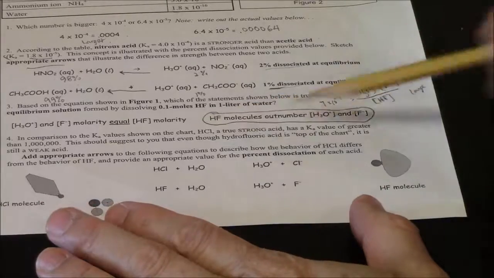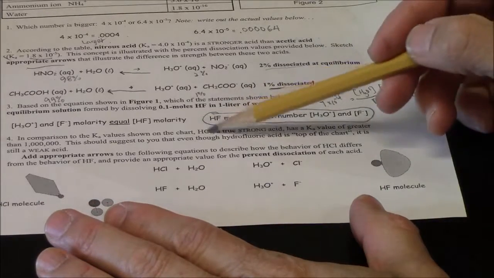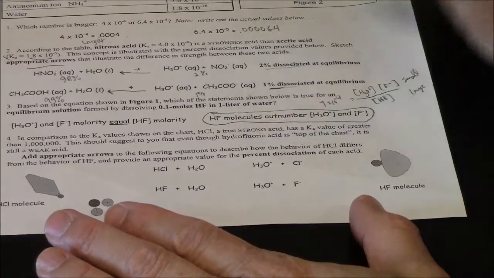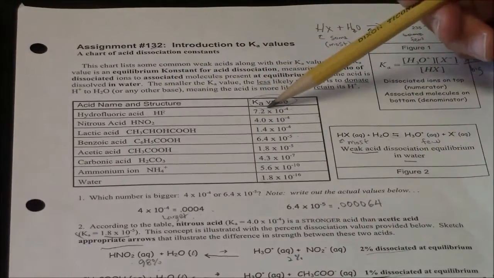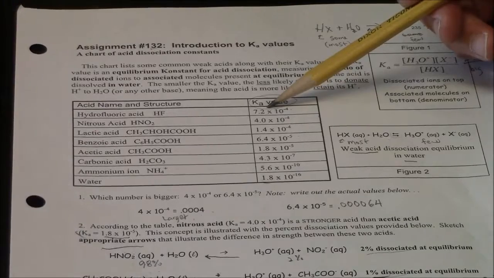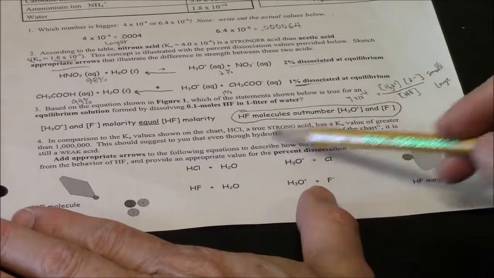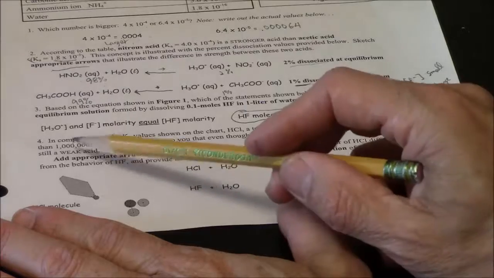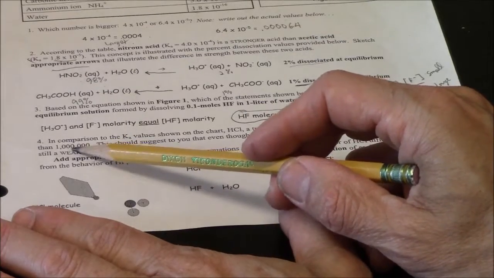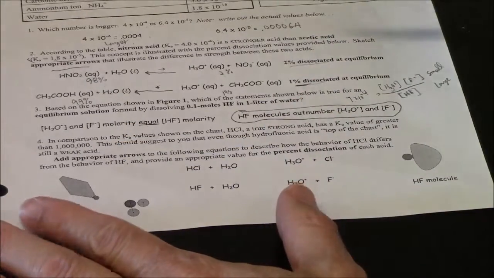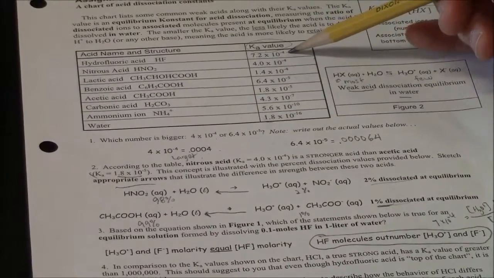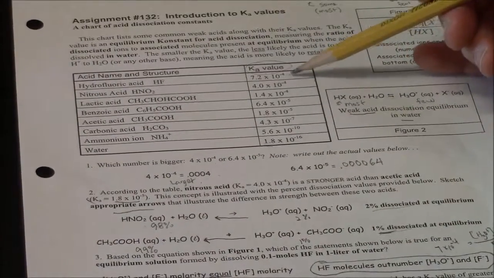Last question on the page here is saying do not make the mistake of saying the HF is a strong acid. It is far from strong. This suggests that for hydrochloric acid, the Ka value, if we were to put one, would be greater than 1,000,000. So 7.2 times 10 to the minus 4 is very, very, very small compared to 1 million.